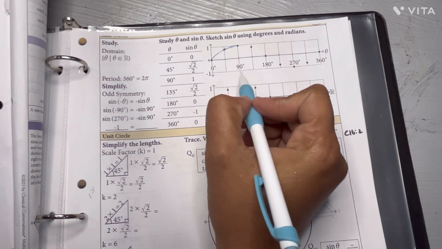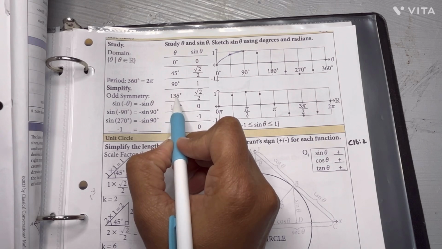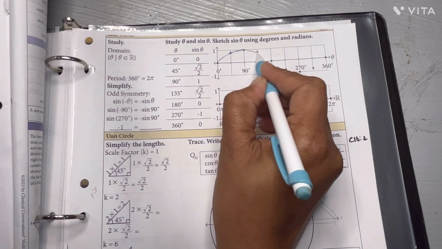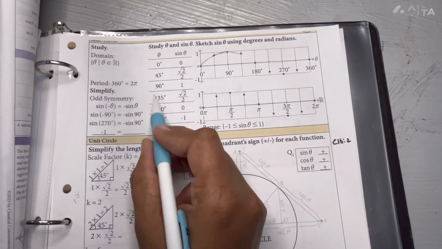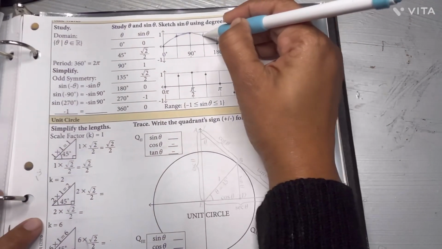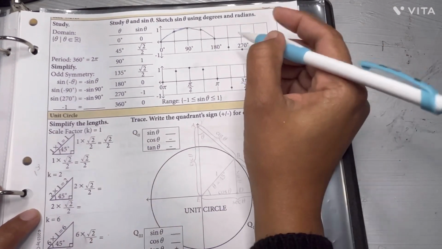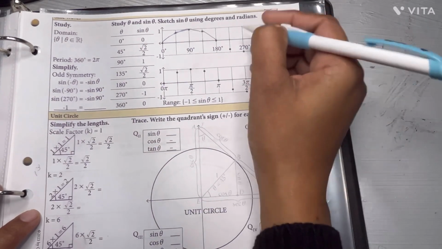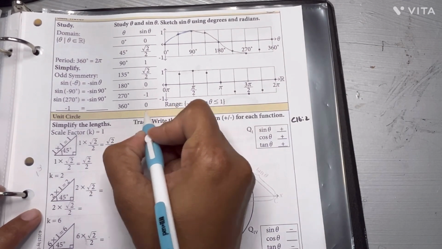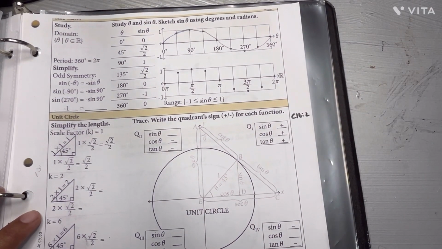And then sine 90 is 1, as we've sketched it. And then sine 135 is square root of 2 over 2, which is the same as 45. So we're going to come back down. And then sine 180 is 0. So we come back down here to 0. And then sine 270 is negative 1. Oh, sorry, is it negative 1? Yes, it is negative 1. So I'm going to go all the way down here. And then 360 is 0, so I'm going to go all the way up here. So that's our sine wave, right?